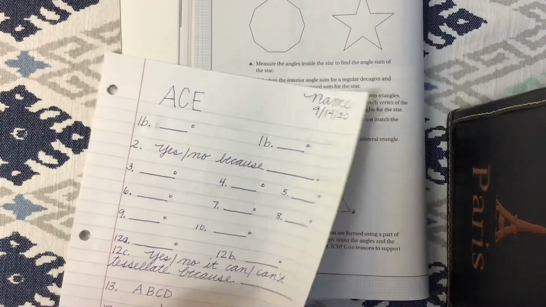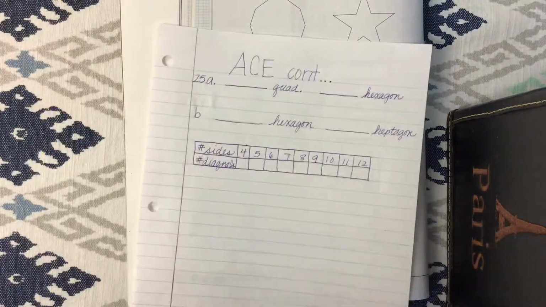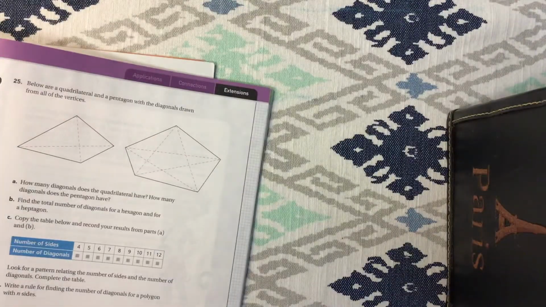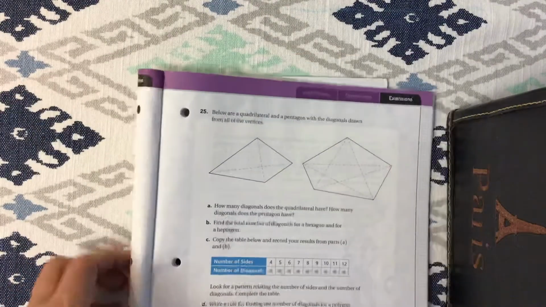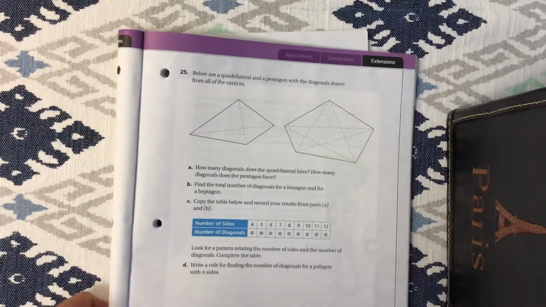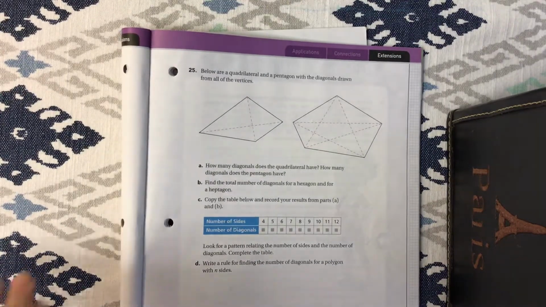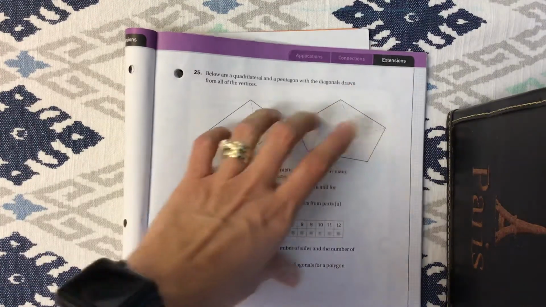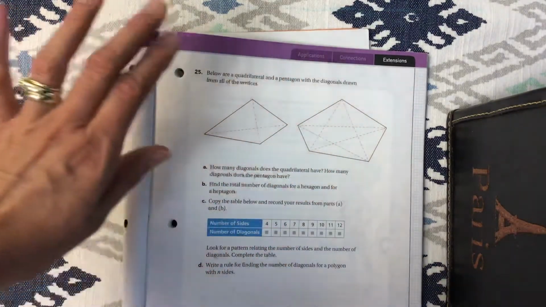Okay, you only have one more part to do, and it's question 25. So we're skipping from 17 all the way to 25. And 25 has some shapes with diagonals. We've not done that. It's kind of new. So you're taking the information we've already done and you're applying it to a new kind of problem. So it's an extension, which is the E and A.